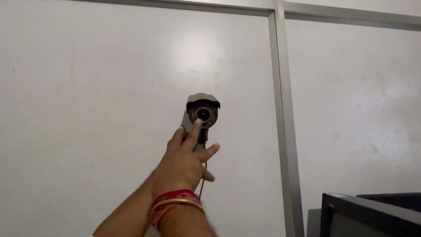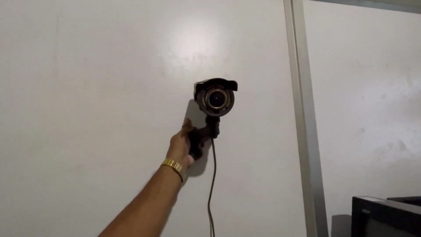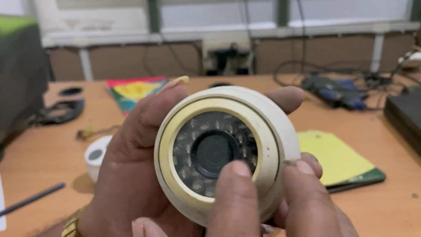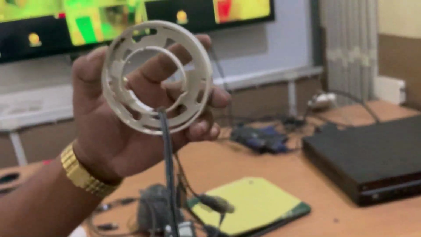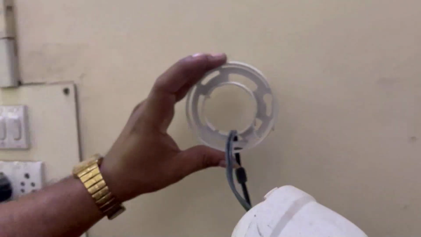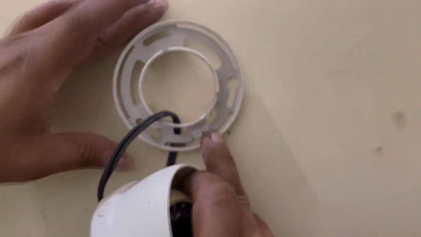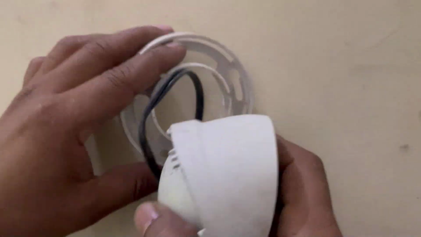Now, as we can see, this is a bullet type of camera, and this bullet type of camera can be installed on the wall directly because the frame is attached to it, and it can be installed on the wall like this. And we need to do the drilling of the wall where it is to be installed, and this frame can be fitted.